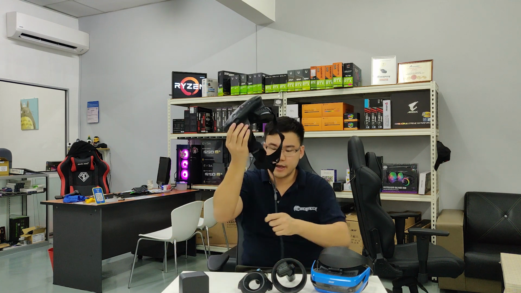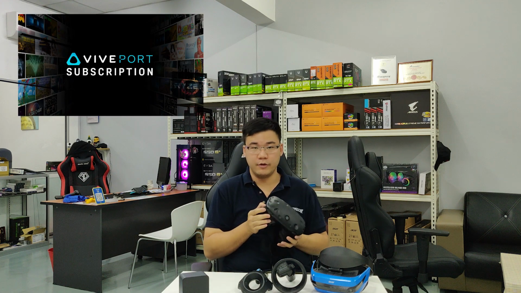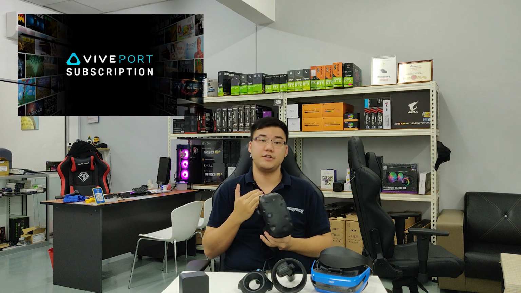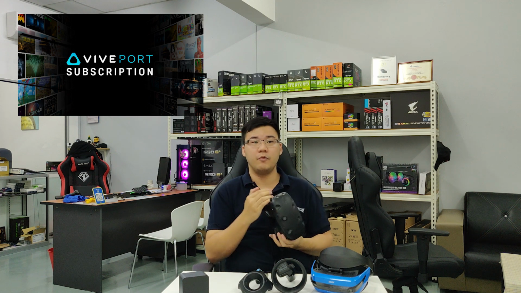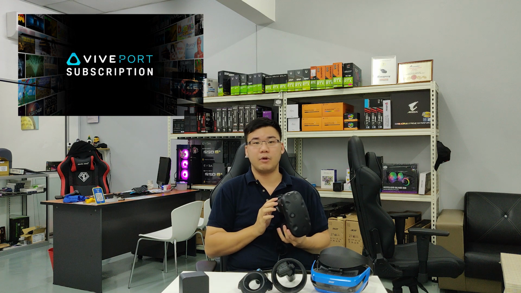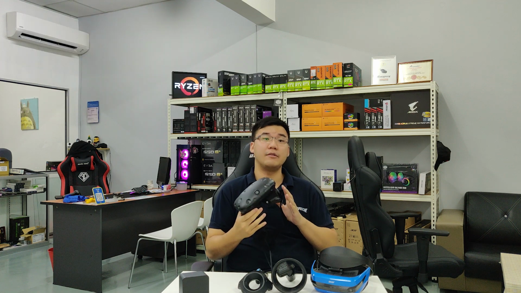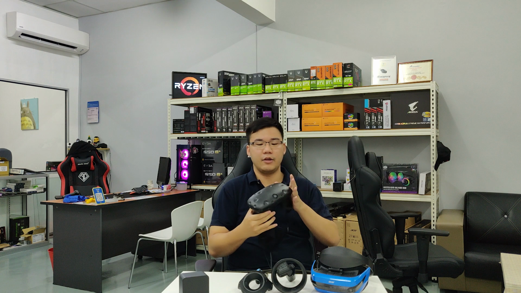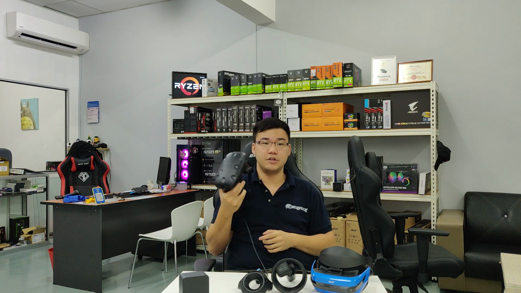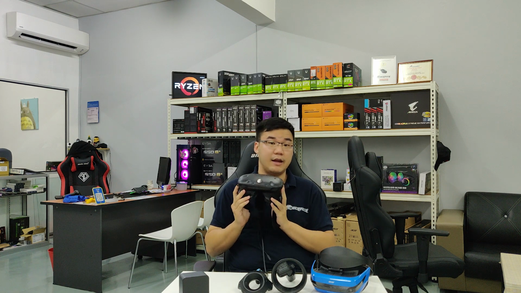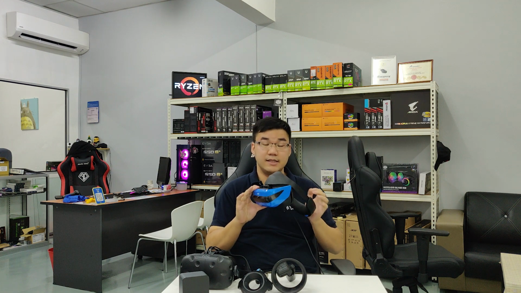The HTC comes with the Vive port, which is the main selling point of the HTC Vive. It's a subscription-based platform where you can get hundreds of high-quality apps and games without needing any extra software to run all the games on this headset, as they are developed from the ground up to support the HTC Vive. Same goes for the Steam VR platform, so you can actually get games from Steam and play them directly on this headset.